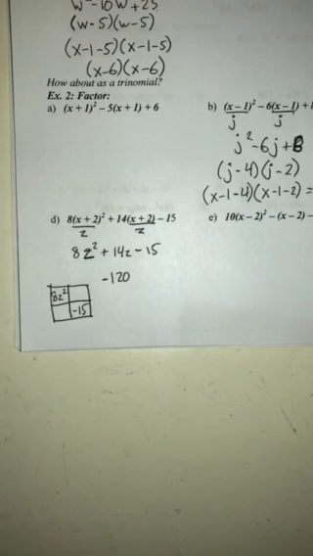So let's see. Add to negative 14, so I want us to be positive and negative. Let's just do a simple 20 times negative 6. Ha! First try. There we go. Okay.